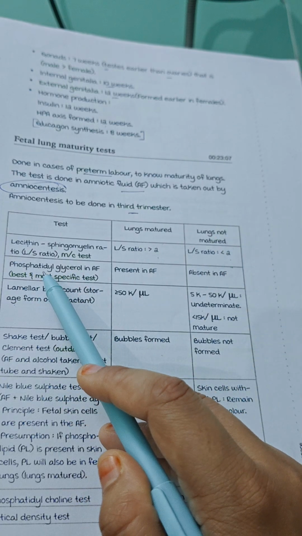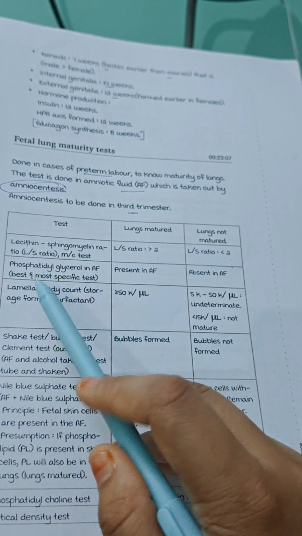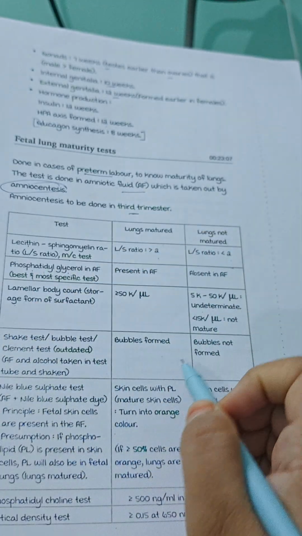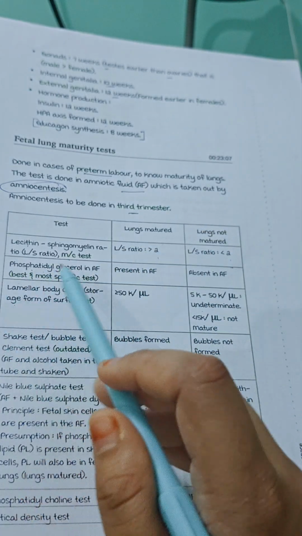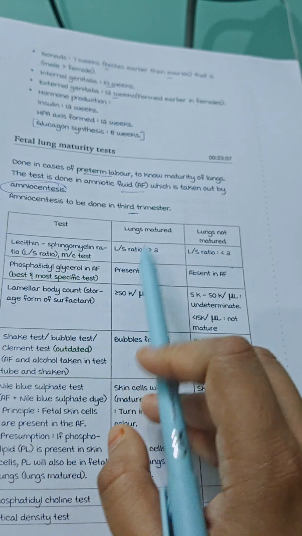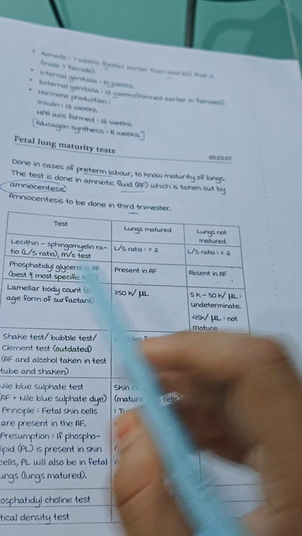Now there is one glycerol known as phosphatidylglycerol in amniotic fluid. LS ratio is the most common test, while phosphatidylglycerol level in the amniotic fluid is the best and the most specific test. So if phosphatidylglycerol is present in amniotic fluid, then maturity of lungs can be ascertained, while if absent, then lungs are not mature.